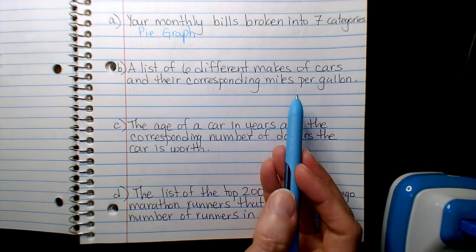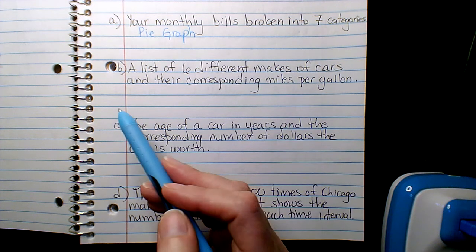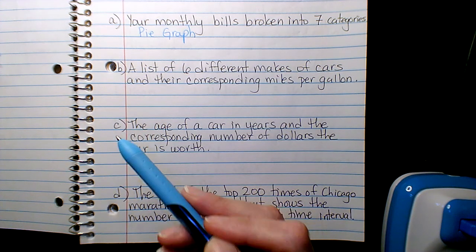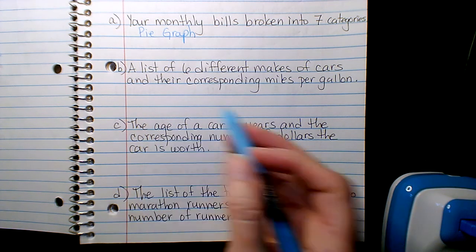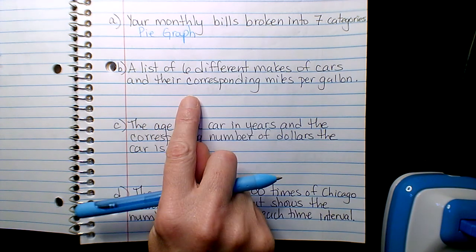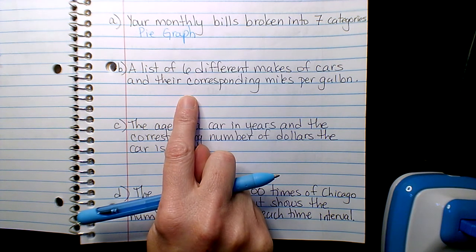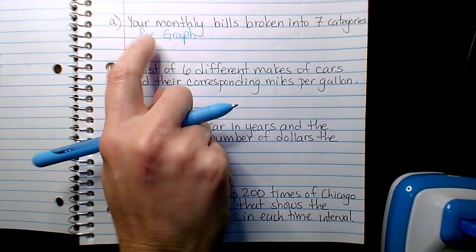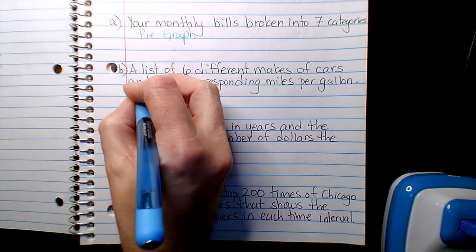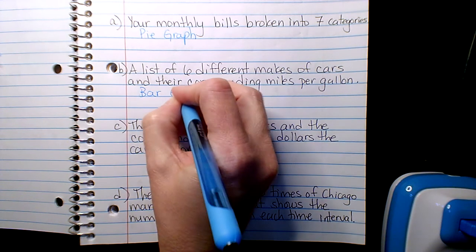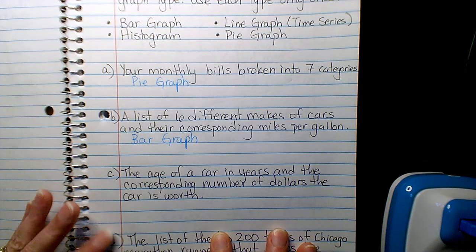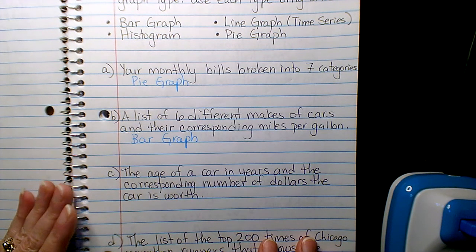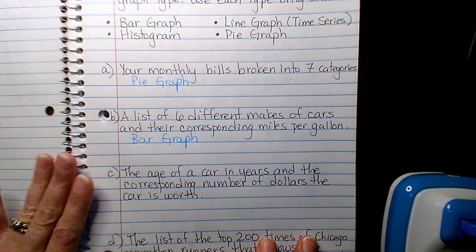Okay? Now, you may think, well, a line graph might be okay, right? But a line graph implies that there's in-between data, and there's no in-between data here. This is very categorical data, and it's not a whole split into parts, so it's not going to be a pie graph. This data is going to be best suited for a bar graph. Okay, so we've used bar graph, and we've used pie graph. So we have line graph, or time series graph, and histogram.